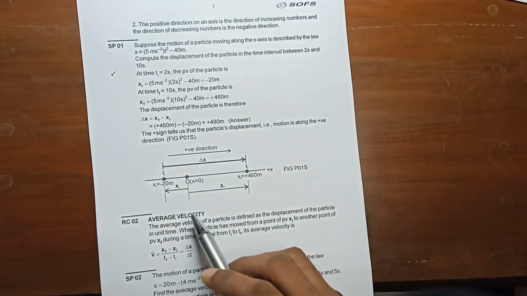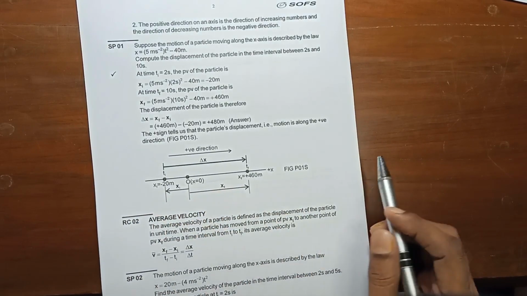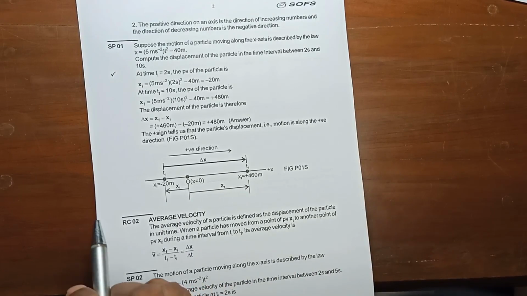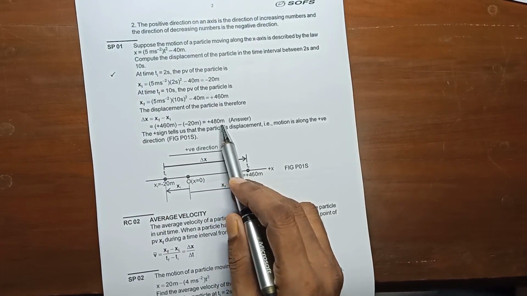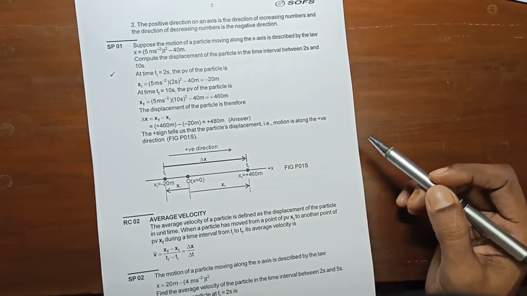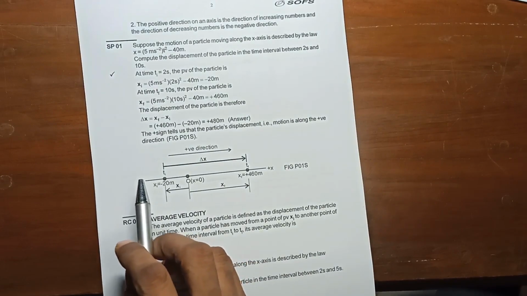You see the next problem. The plus sign already given tells us that the displacement of the particle will be along the positive direction. So it is a displacement. So the answer is plus 480 meter. Magnitude is 480 meter, and the plus sign indicates that it will be from left to right.